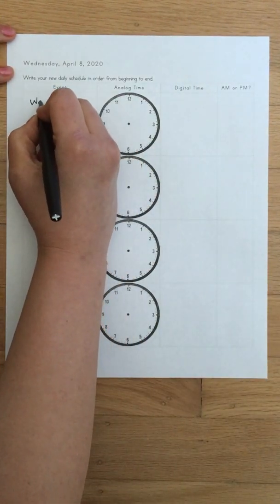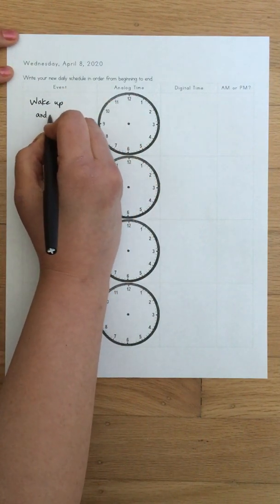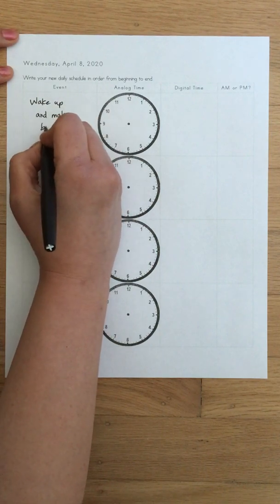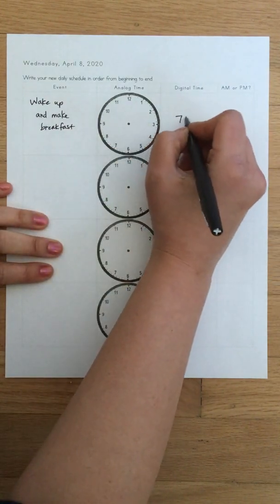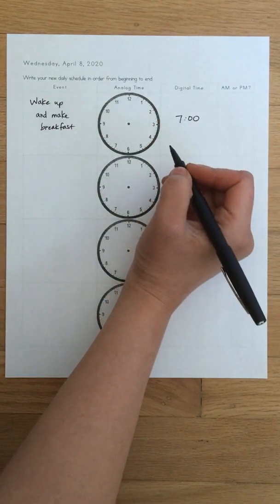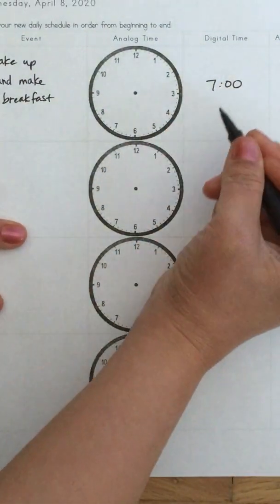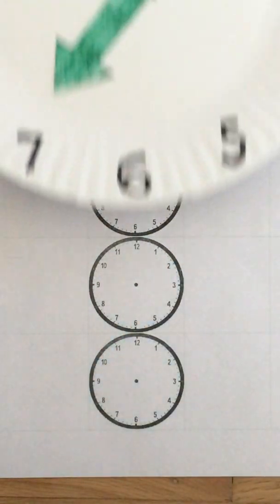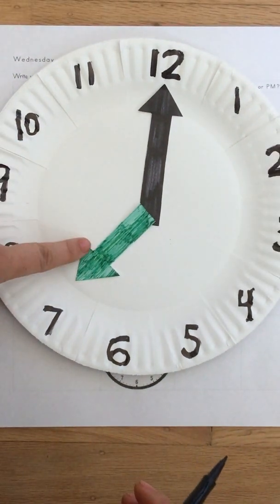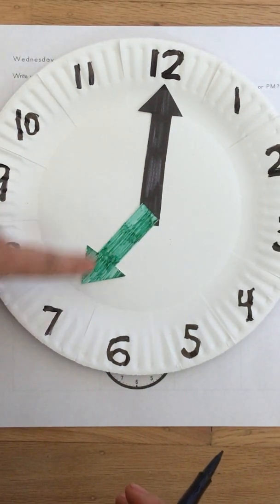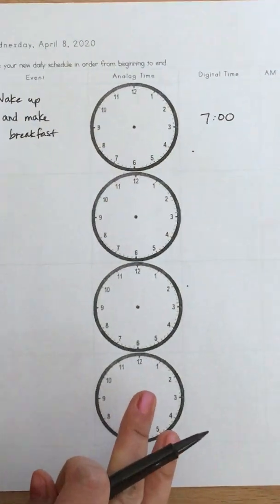I wake up and make breakfast. Around 7 o'clock. I'm going to zoom in a little bit so you can see it a little better. Okay, around 7 o'clock. Remember our clock from Monday that you made. Here's my 7 o'clock. My hour hand, the shorter hand, is going to point to the 7. My longer hand, minute hand, is going to point to the 12. So I want to make sure I draw my clock that looks just like that.